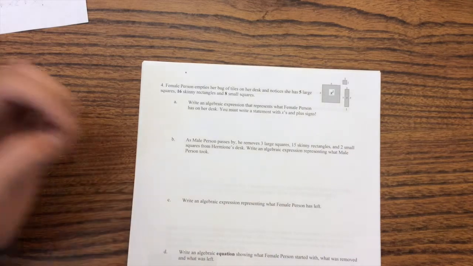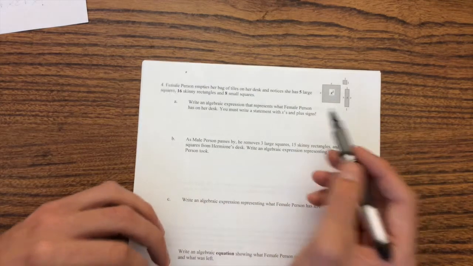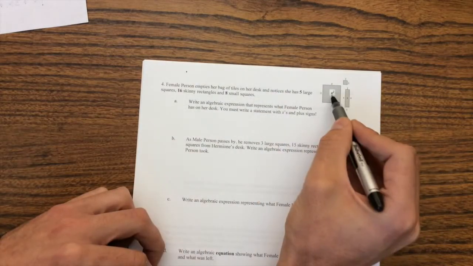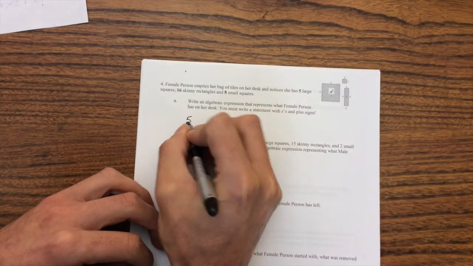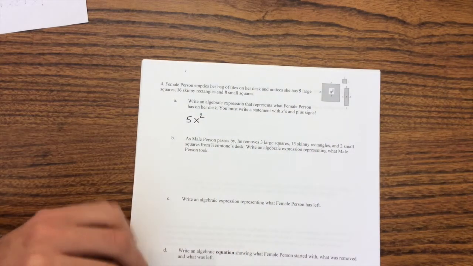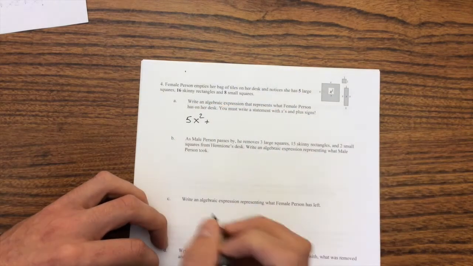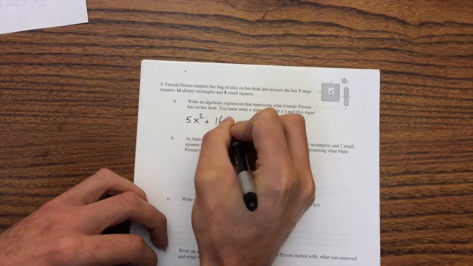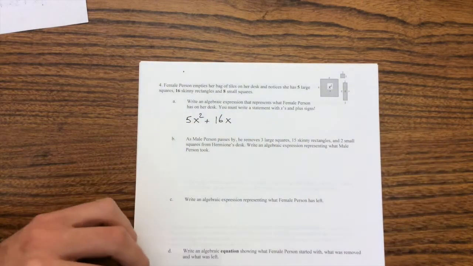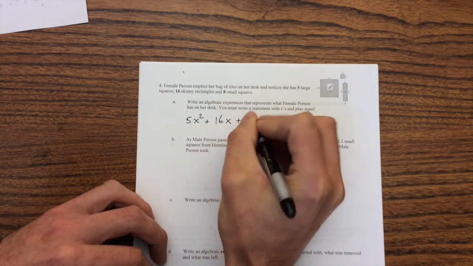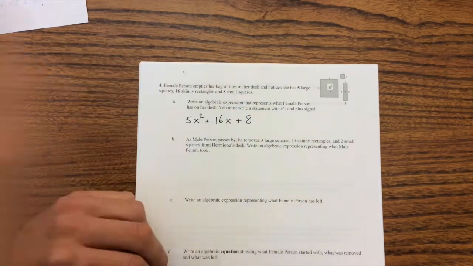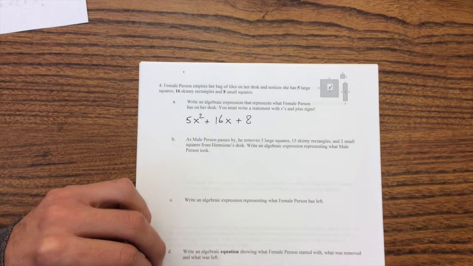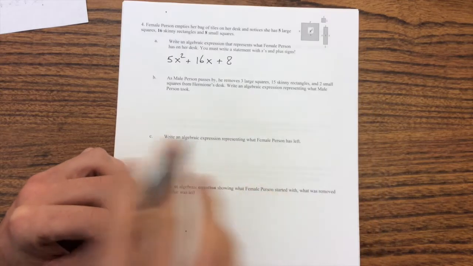So we're looking for an algebraic expression. Again, I'm going to start with the large squares because I know the large squares are x squared. We have 5 of those. So I have 5x squared. I'm going to add the 16 skinny rectangles. So that's 16x because the skinny rectangles are each x. And then there's 8 small squares, so I'm going to add 8. There's my expression. I don't need an equal sign because it is just an expression.